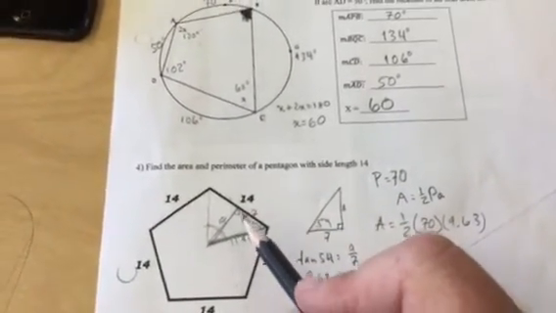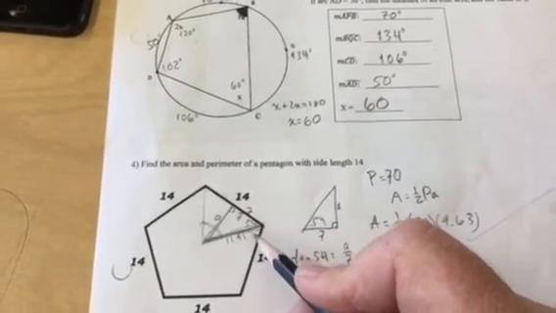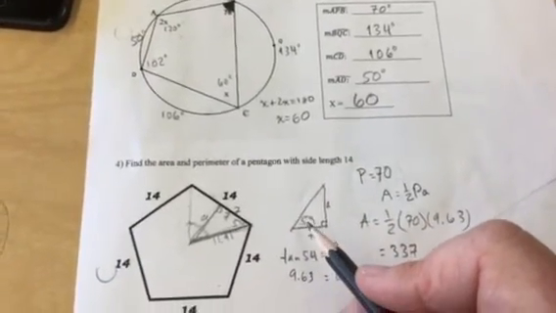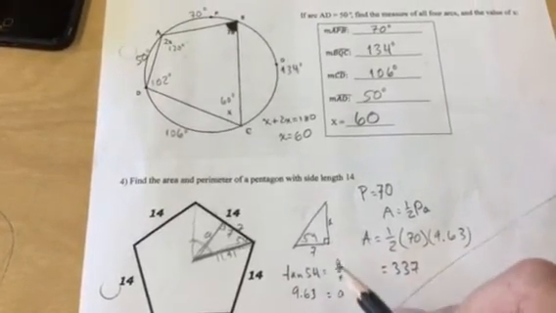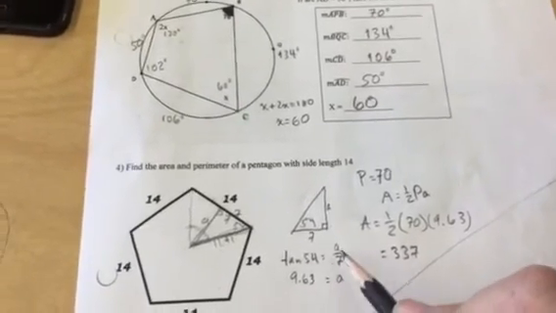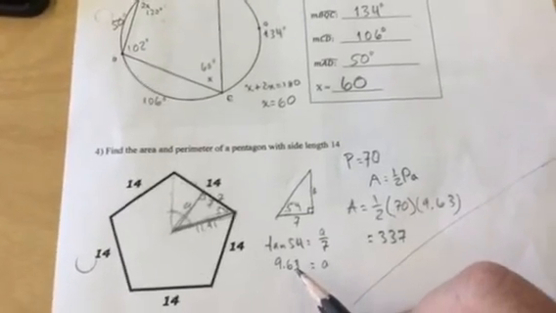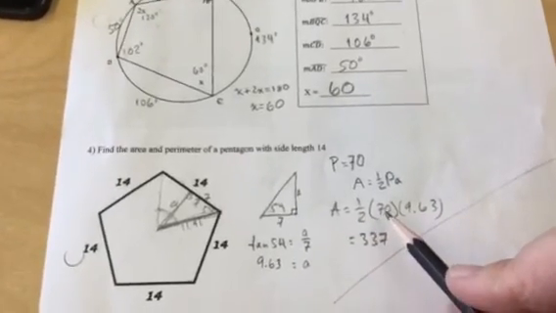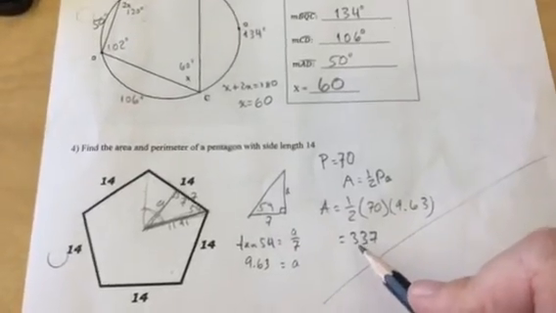I've figured out the angles inside this right triangle are 54 degrees here for this one, which is half of the interior angle of the pentagon. And so I'm going to use that angle 54 degrees to find A. So the tangent of 54 is opposite over adjacent, or A over 7. When I solve that equation for A, I just multiply 7 times the tangent of 54. That gives me 9.63. Well, that's about all that it takes, because all I need to do now is multiply 1/2 times the perimeter, 70, times the apothem, 9.63, and I get about 337.